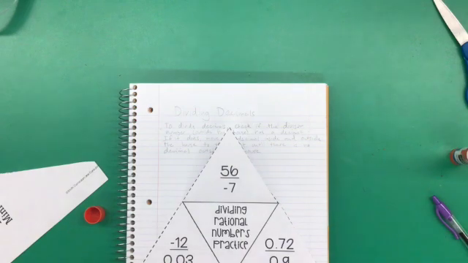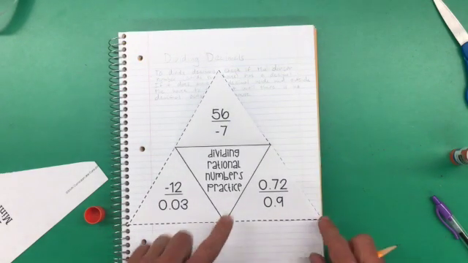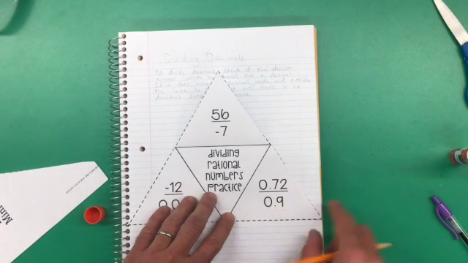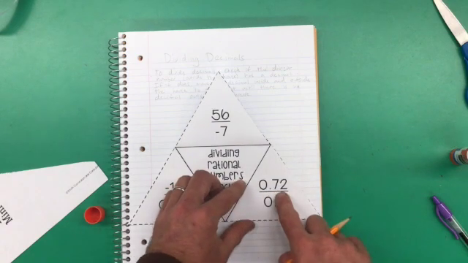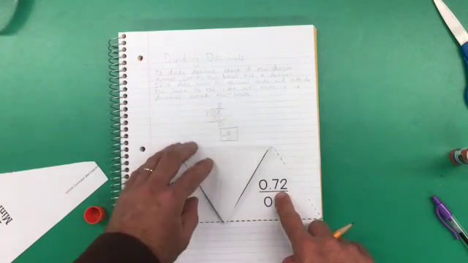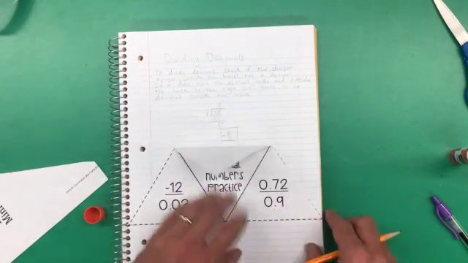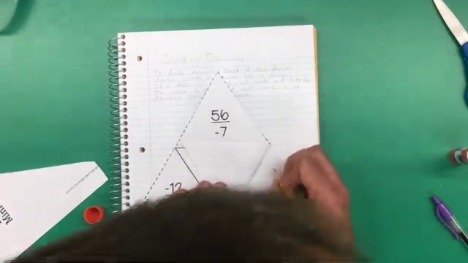Negative 8. Here is where it gets a little bit more difficult. Let's look at this. 0.72 divided by 0.9. So let's first start by setting this problem up. 0.72 is our dividend, and 0.9 is our divisor. So I'm just going to put 0.72 in our division house.